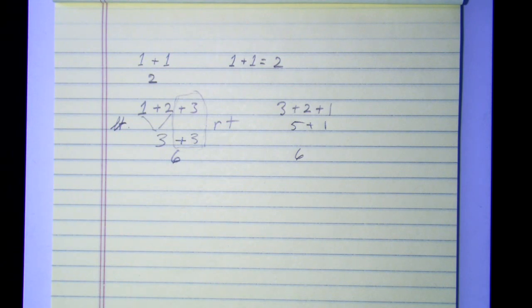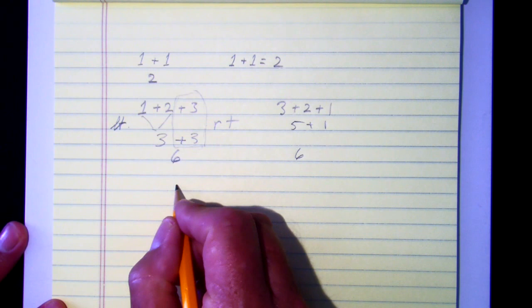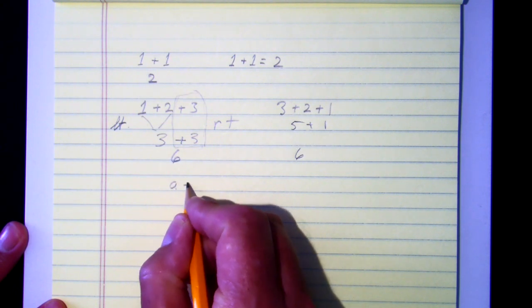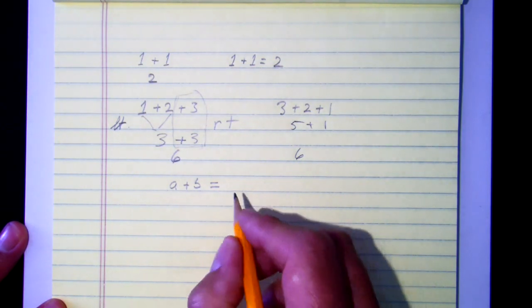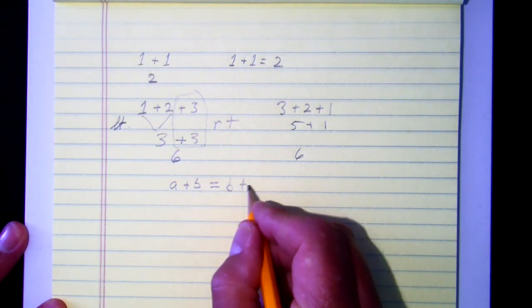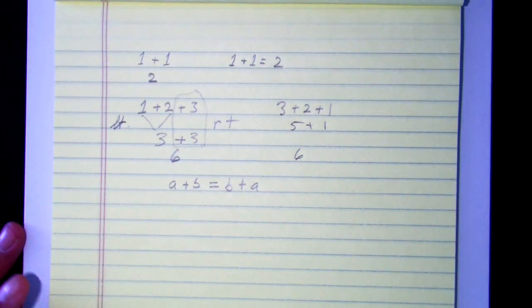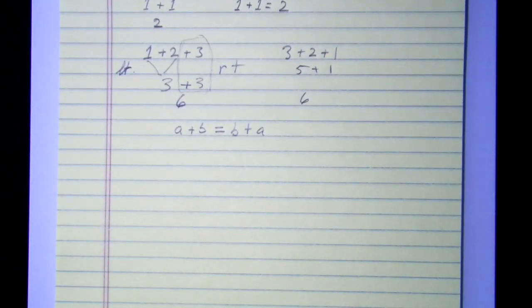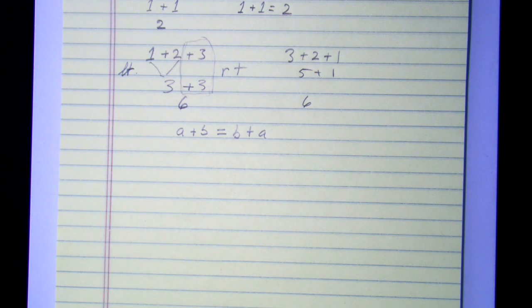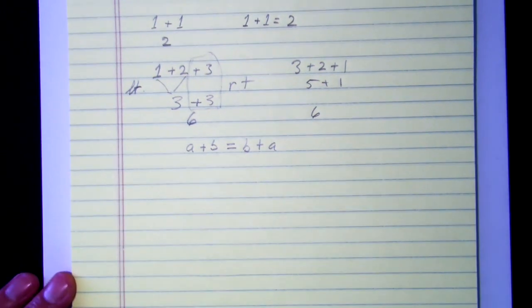It's the commutative law of addition. Now, to put this in algebraic speak, A plus B equals, which has the same value as B plus A. Kind of a goofy way of writing things, I know, but that's how the people that do mathematics like to do it. You'll see this in your textbook.